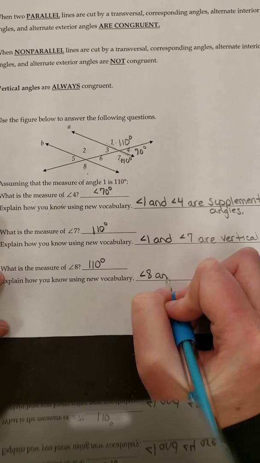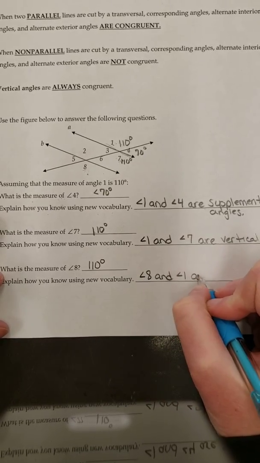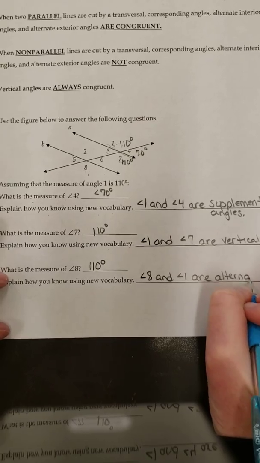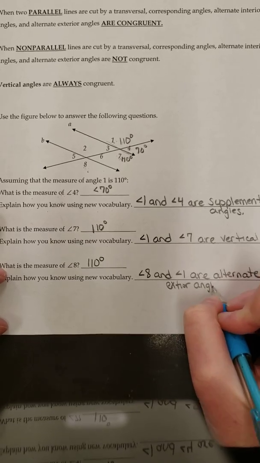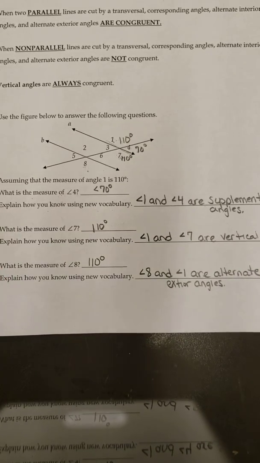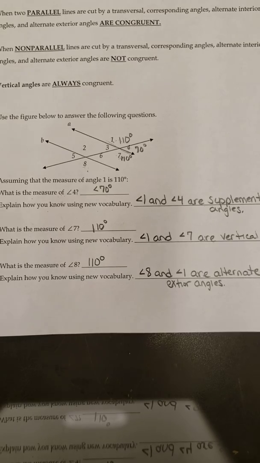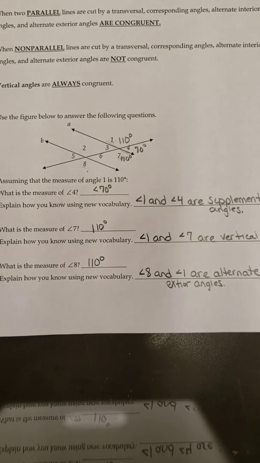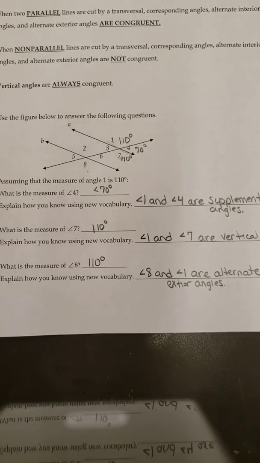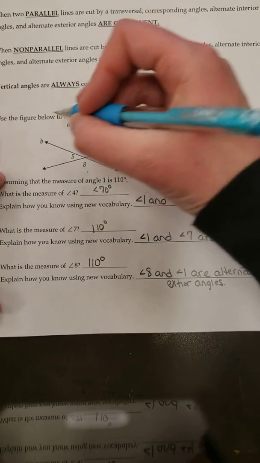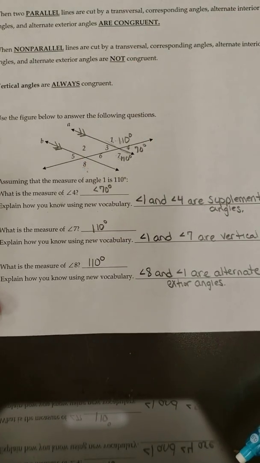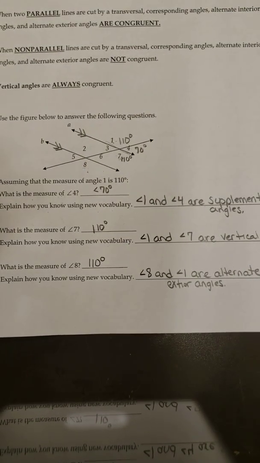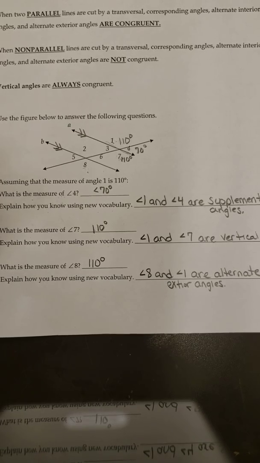Angle 8 and angle 1 are alternate exterior angles. And we know alternate exterior angles are always congruent as long as the lines are parallel. Now, I'm sure at this point, somebody has caught the fact that there is no proof that these two lines are parallel. They are missing the notation. So I'm going to add that in there. It should be there. Yes, that is a mistake. No points for any teams, though. But those lines are parallel. They should have that notation.